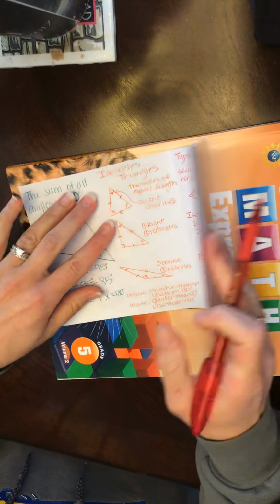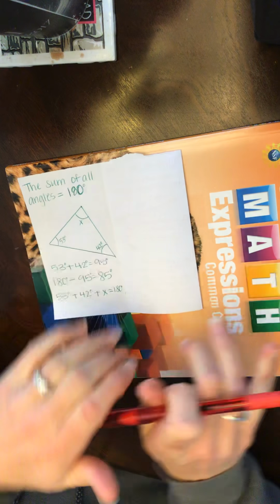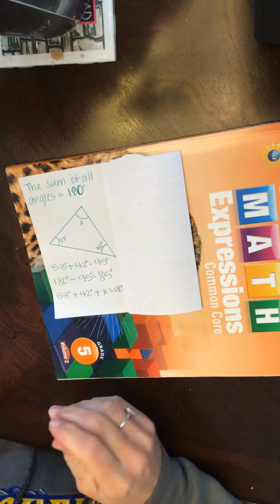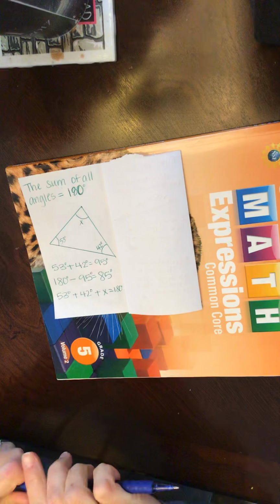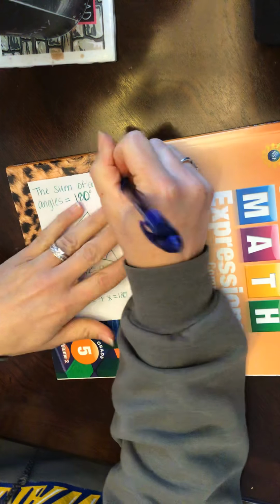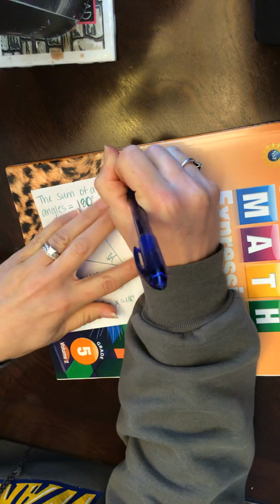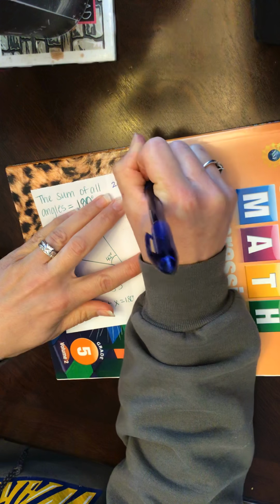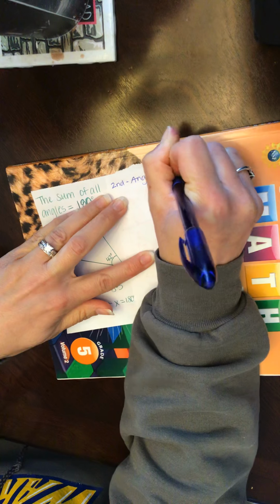Okay? Now fold this door in, our last page right here. If I can get the cap off this pen. All right, so on this page, we are going to talk about the second classification. Angles, angle classification.